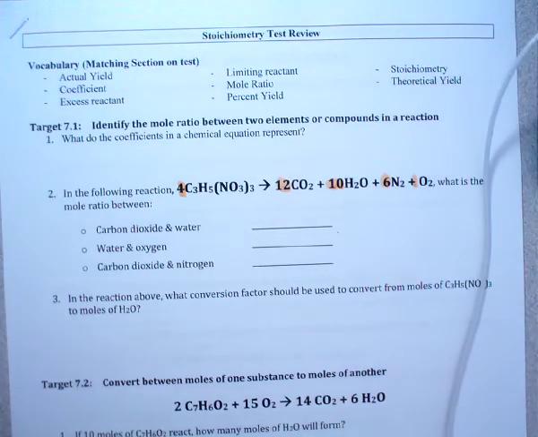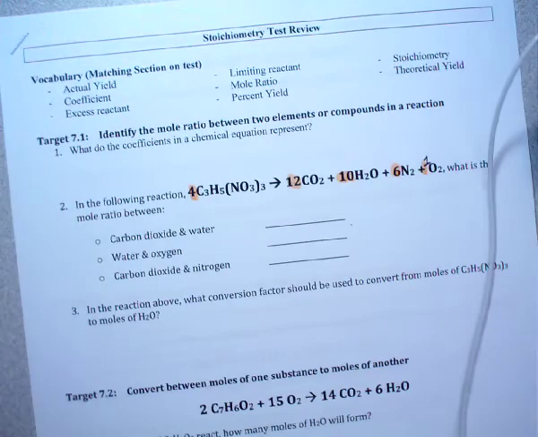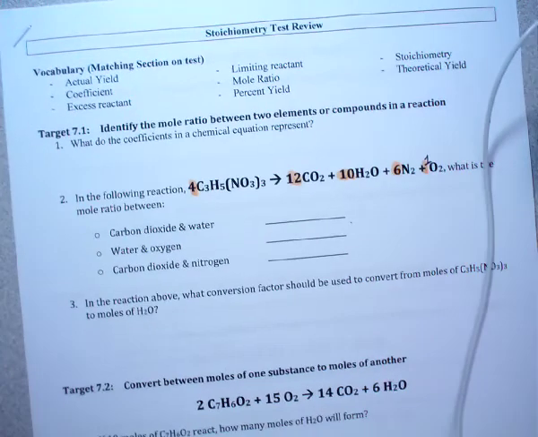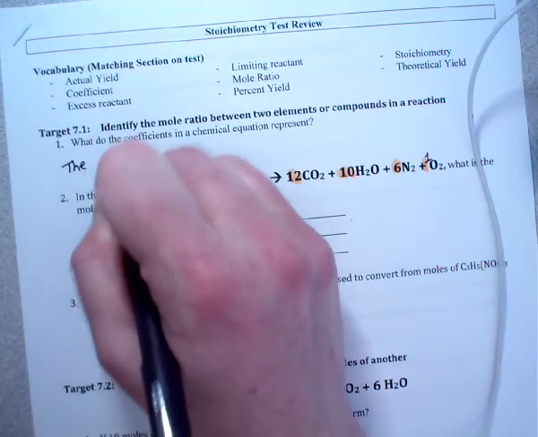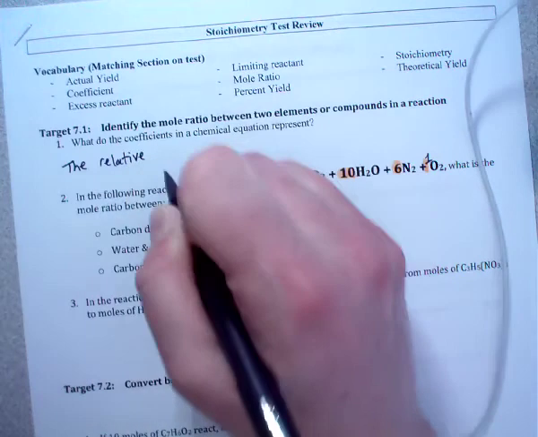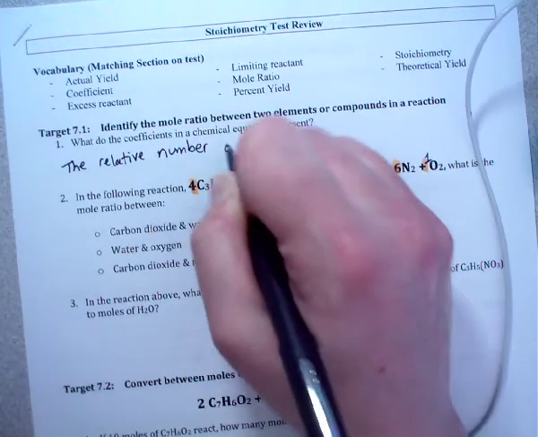If you don't see a coefficient in front of an element or a compound, it's as if there's an imaginary 1 there. So what do the coefficients in a chemical equation represent? Well, they represent the relative number of moles of the reactants and products.